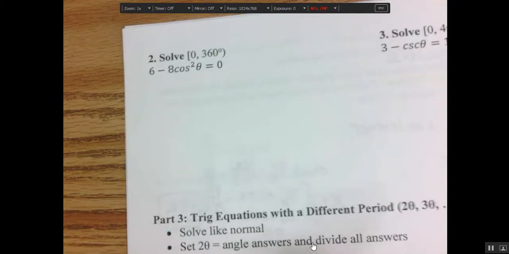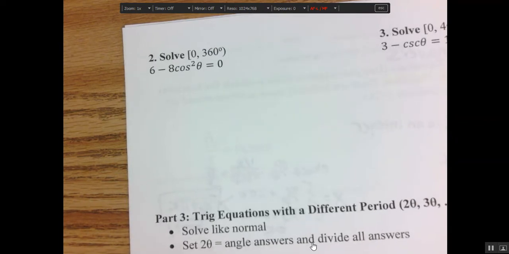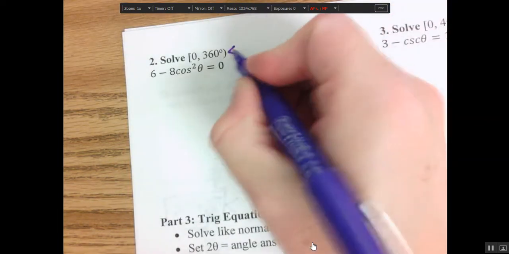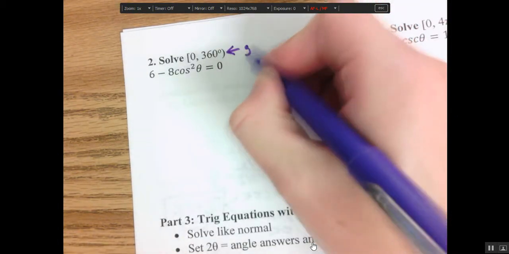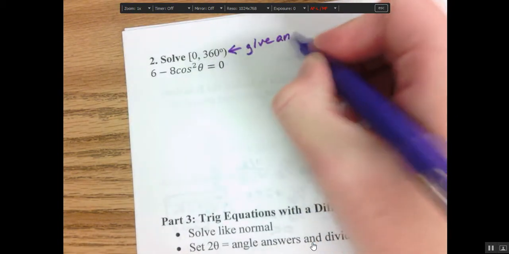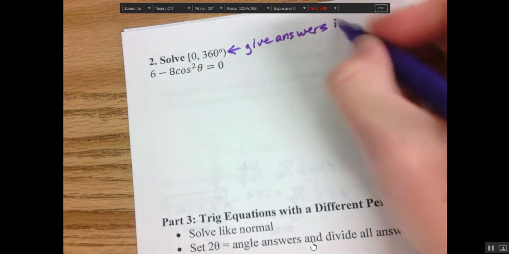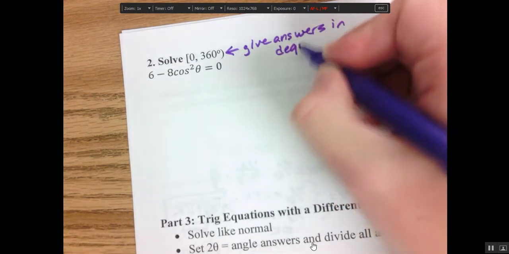Oh, this time there's a clue that I want a different kind of answer. What kind of answer do I want? It's an angle, but what kind of angle? In degrees, you see that? Because my interval's in degrees, that means I want degree answers, okay? Give answers in degrees. I still only want answers in the first unit circle, though.